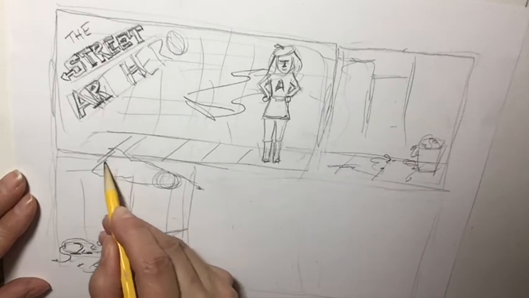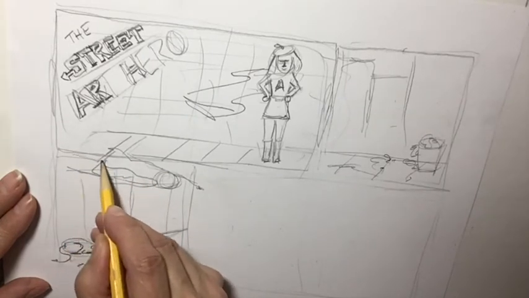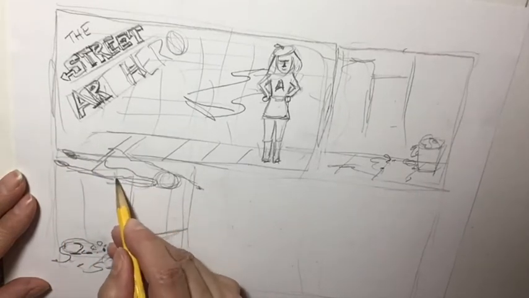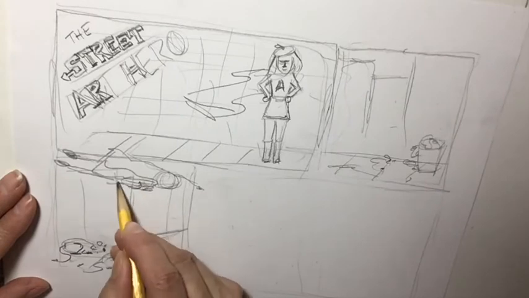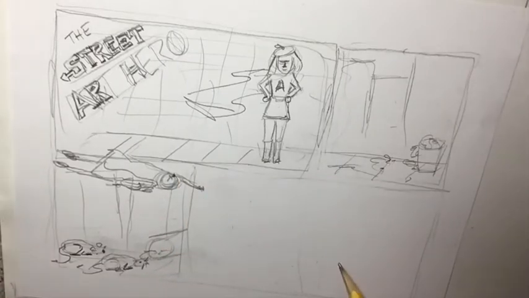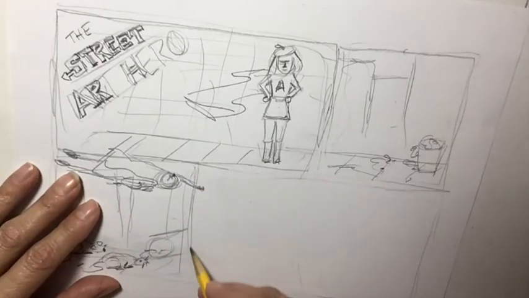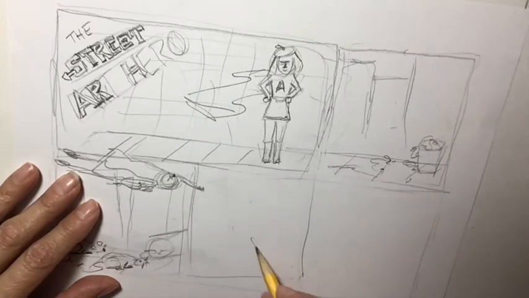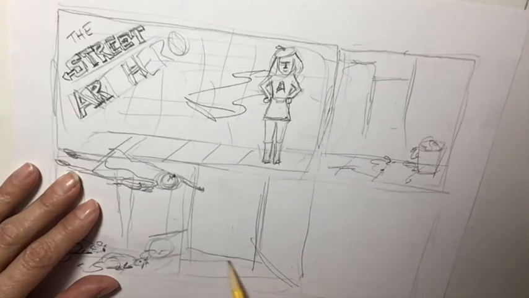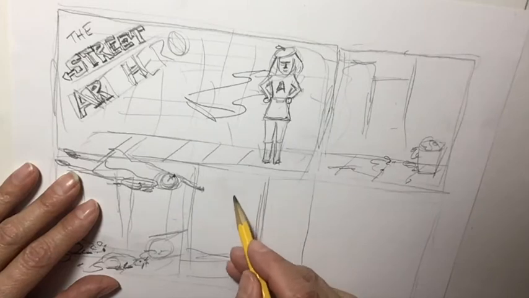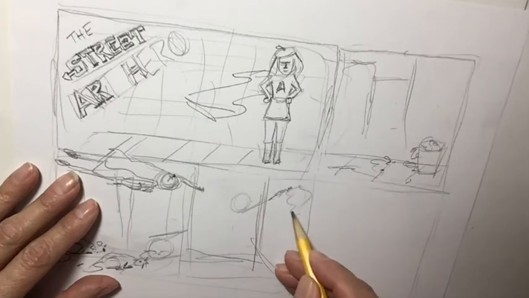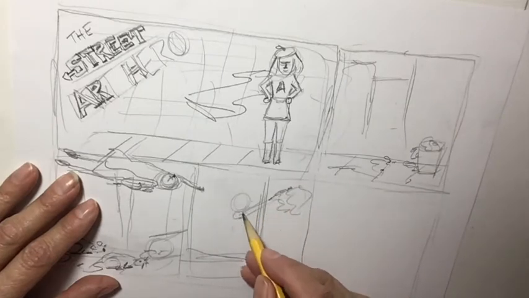Cape, feet, maybe holding brushes here, and then this in the typical pose. And then over here, building, and our hero has the paintbrush splashing on beautiful colors.